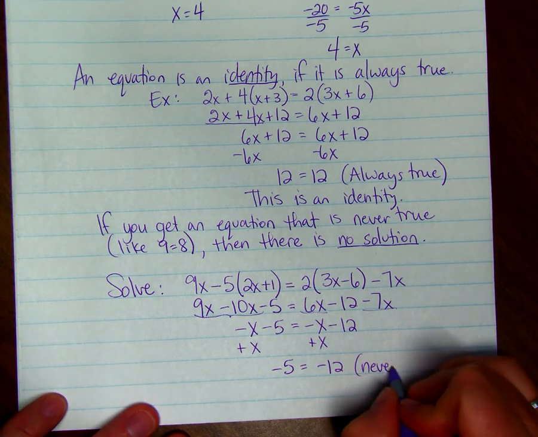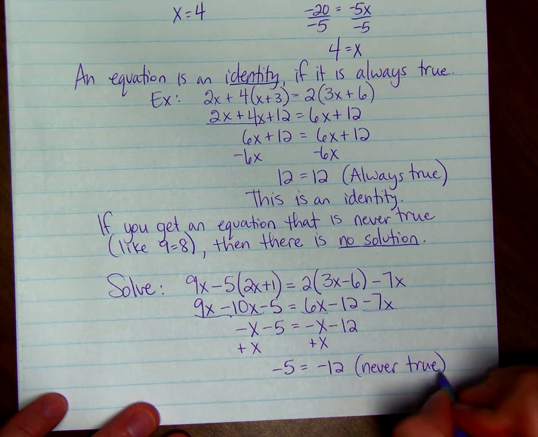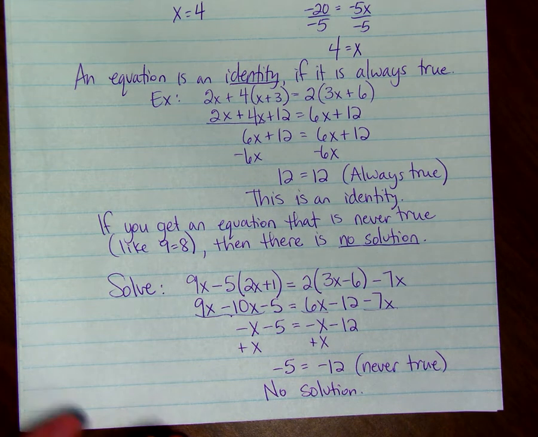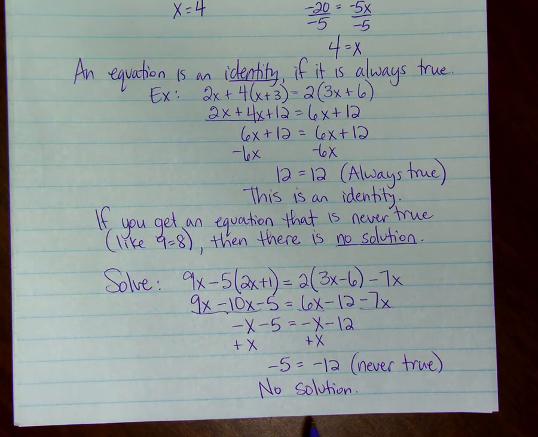This is never true, so the solution is no solution. You just write no solution. It means it doesn't matter what you plug in for x, you will not get both sides to be equal. That's the end of the lesson.